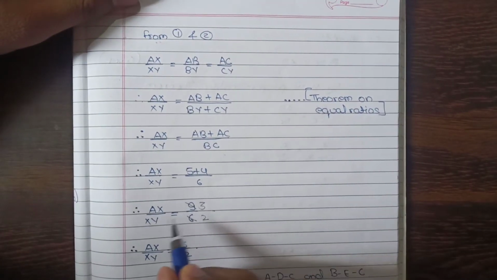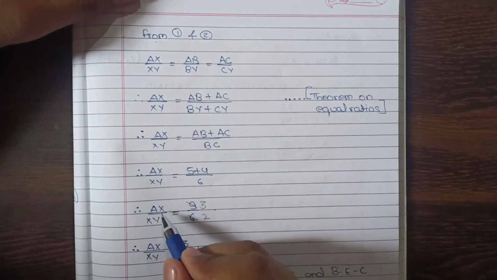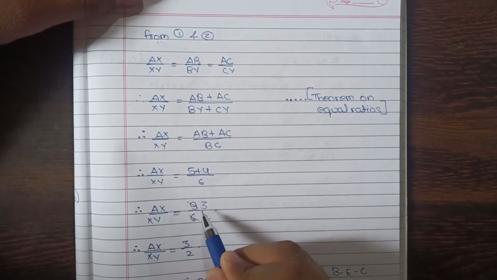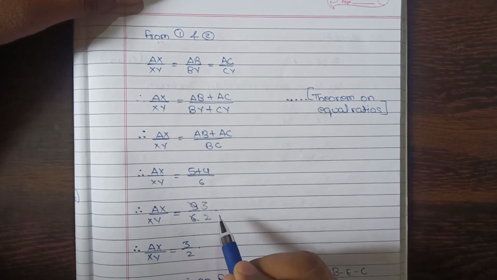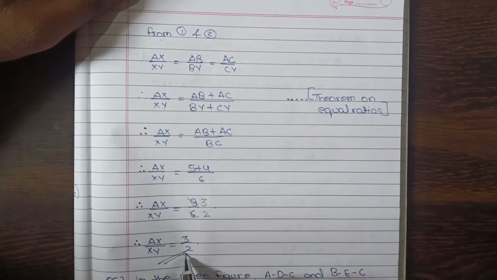Now let us move forward. Our very next step would be to add them. So we'll get AX upon XY equals 9 upon 6, which we'll simplify to get 3 upon 2. So therefore we get the answer to be 3 upon 2.